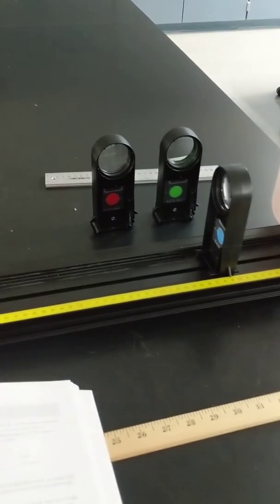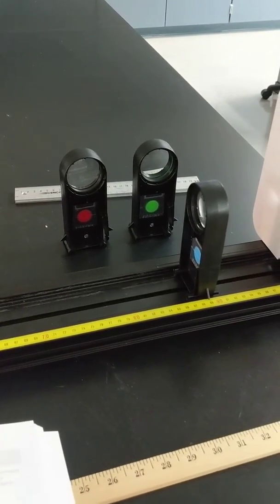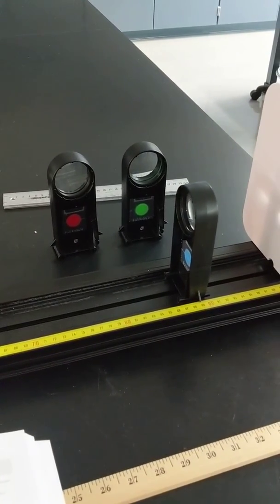And I'm going to repeat this process for the other 2 lenses, keeping in mind that the red is also a converging lens, just thinner in the center, and the green is my diverging lens. So it shouldn't form a real image, but we're going to double check just in case.